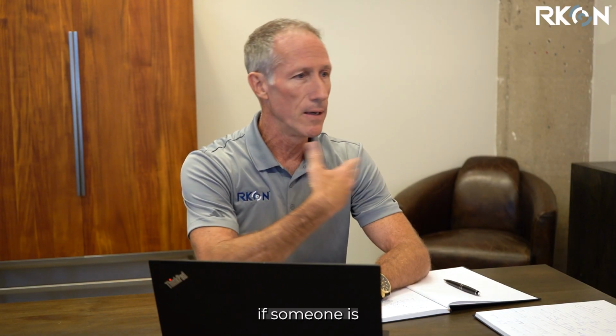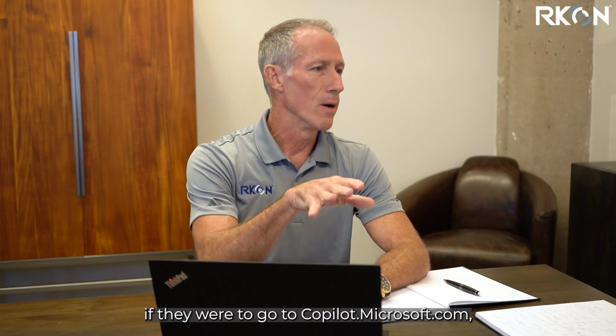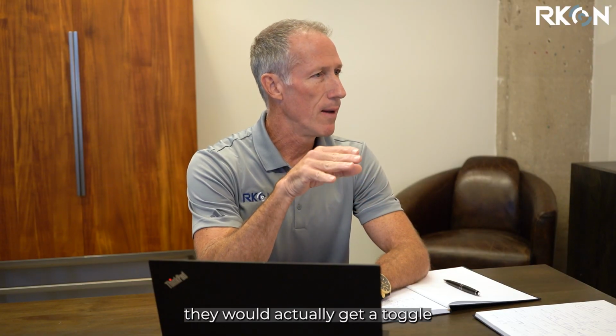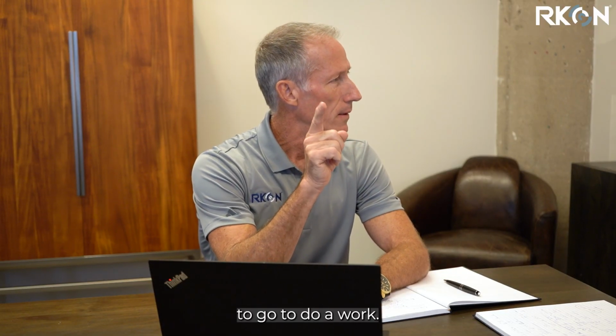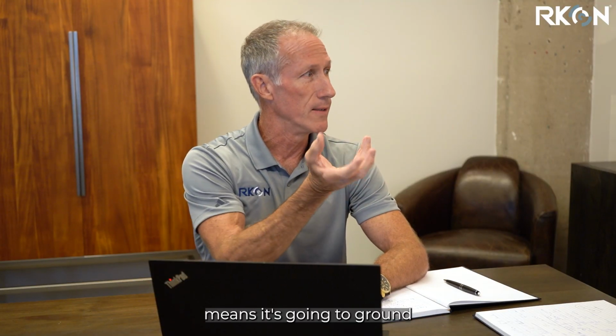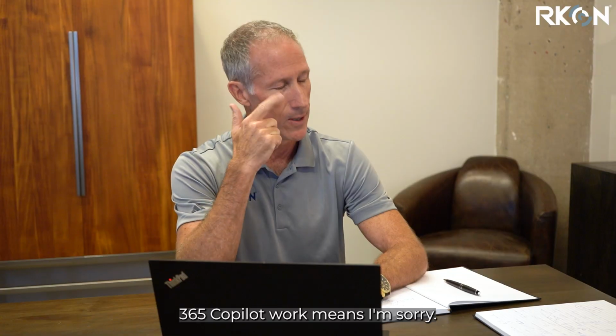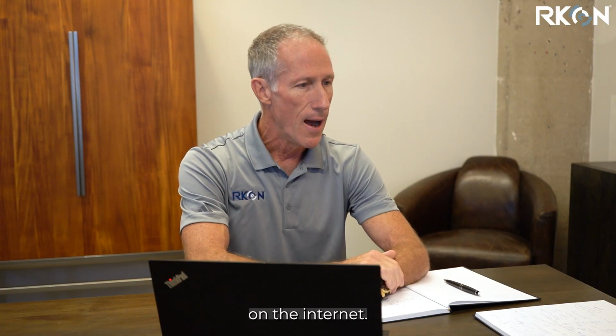Yeah. So if someone is given a Copilot for Microsoft 365 license, if they were to go to copilot.microsoft.com, they would actually get a toggle. It says work or web. Work means it's going to ground it in Microsoft 365 Copilot. Web means it's going to ground it on the internet.